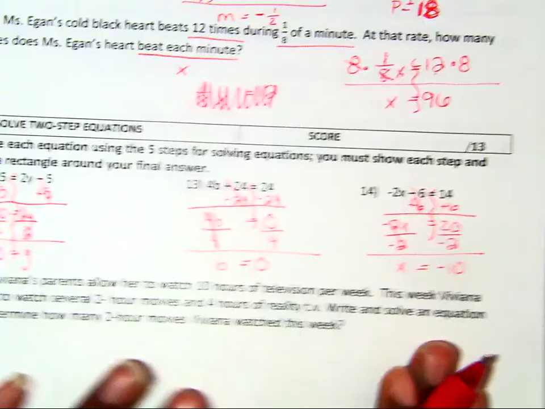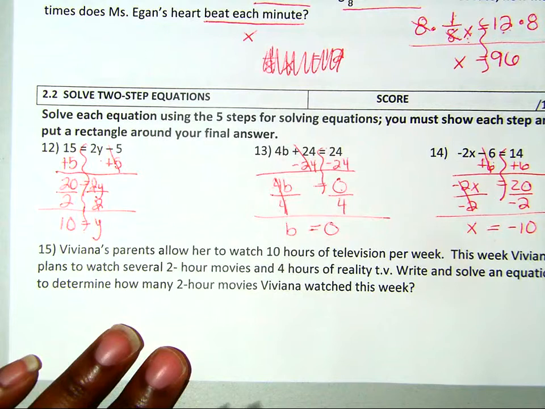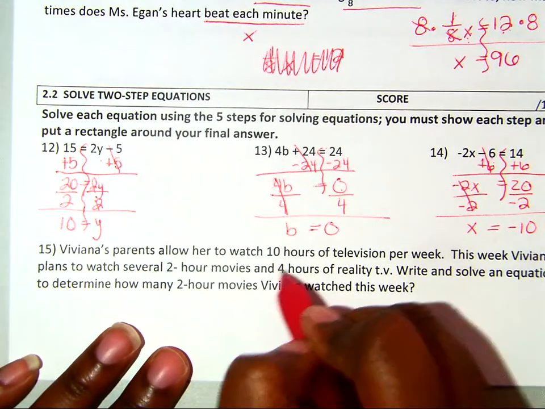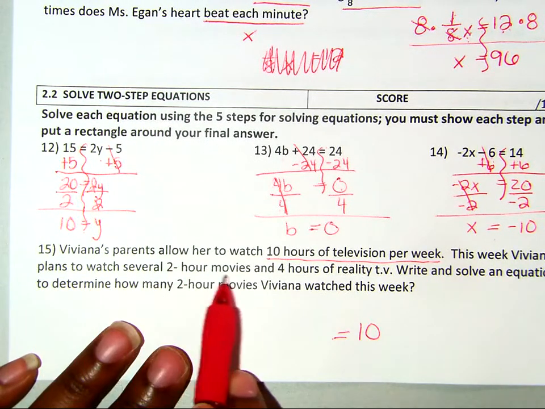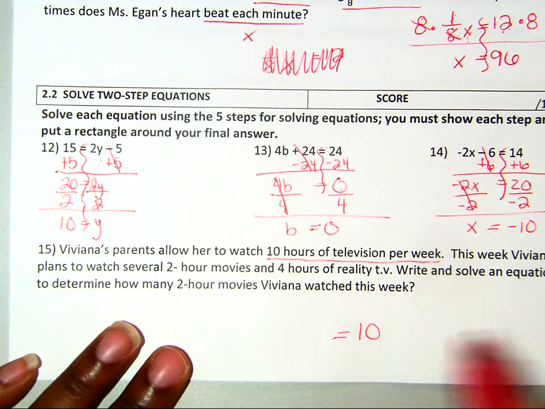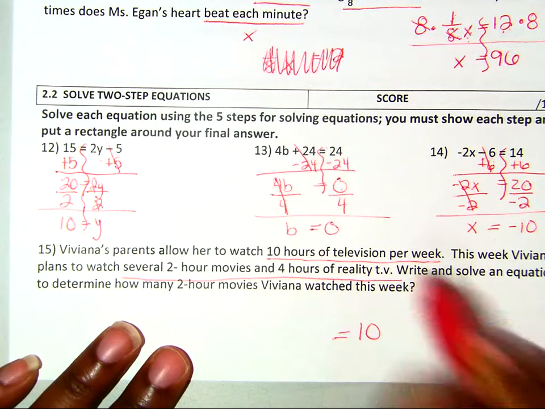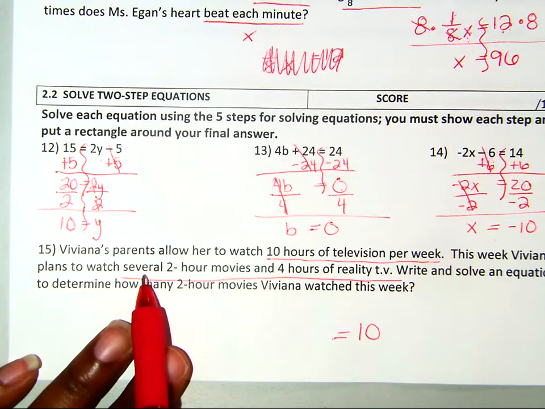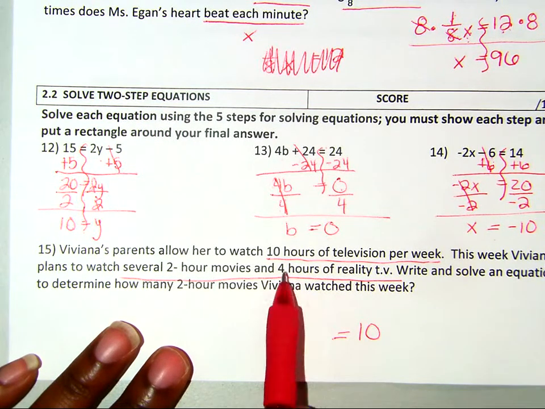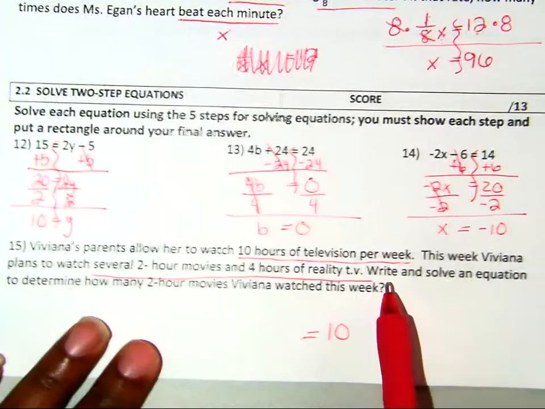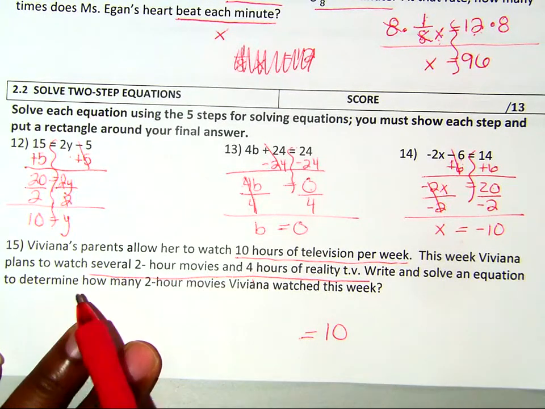All right, let's go. Vivian's parents allow her to watch 10 hours of television per week, okay? 10 hours, that's all we got to work with, equals 10. This week, Vivian plans to watch several 2-hour movies and 4 hours of reality TV. Okay? Several, I don't know, unless you know what several is. I have no idea what several is. But I know that each one of those movies is 2 hours, and I know for sure she's watching 4 hours of reality TV. They want us to write and solve an equation to determine how many 2-hour movies Vivian watched this week.